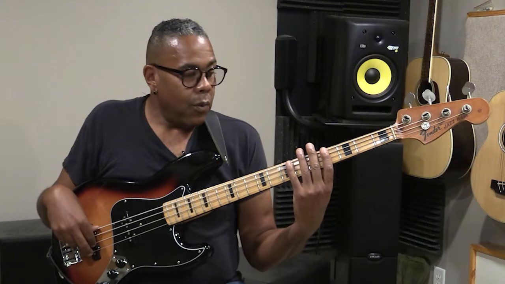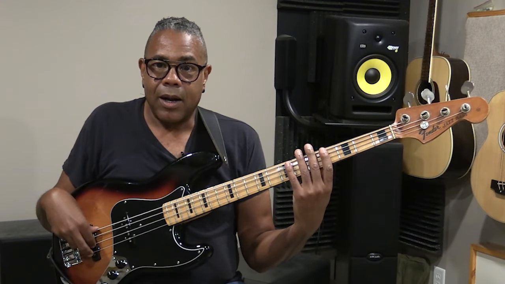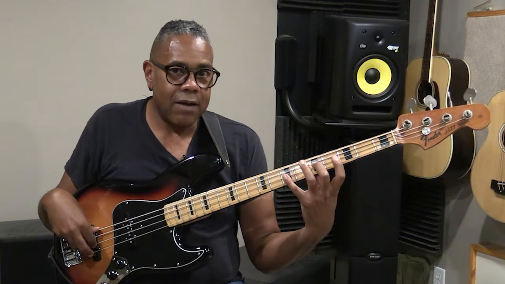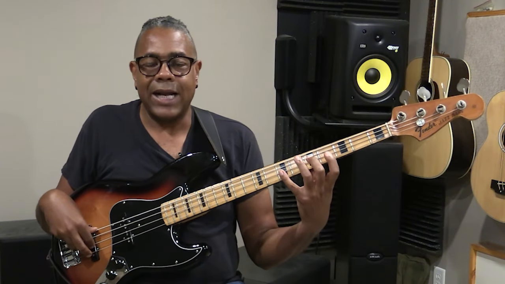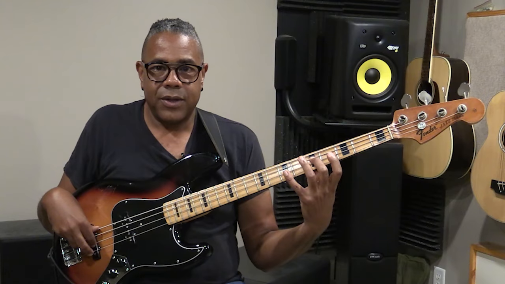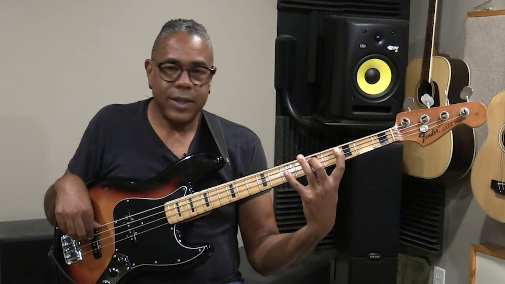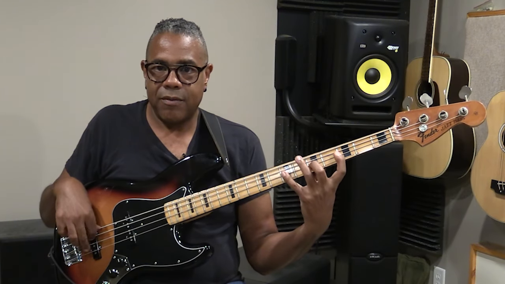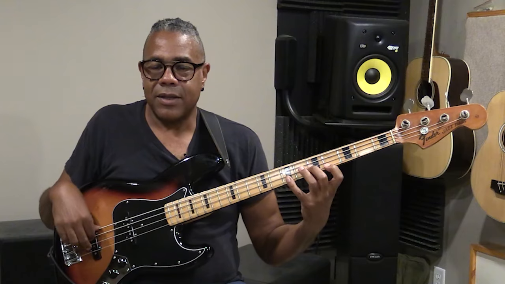The modal system is made up of playing within the context of the scale from each degree of the scale. This is the 1st degree, 2nd, 3rd, 4th, 5th, and so on. But what you're going to do is play a scale based upon the C major scale.